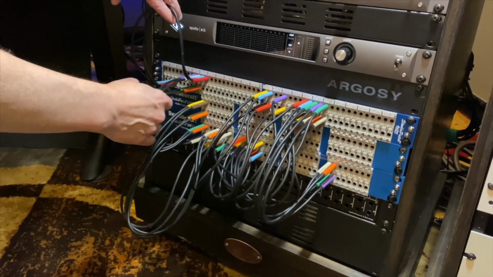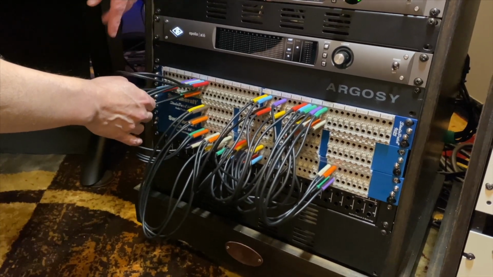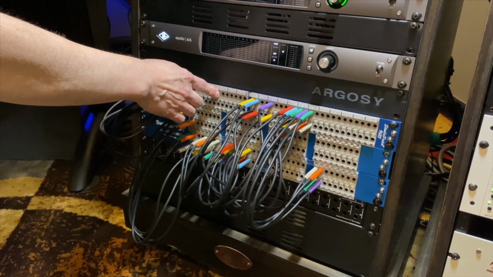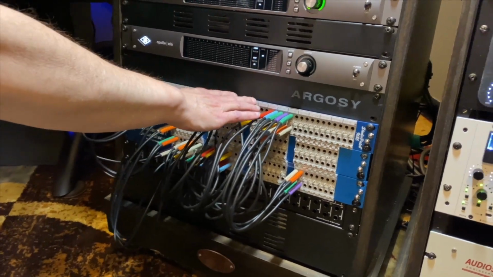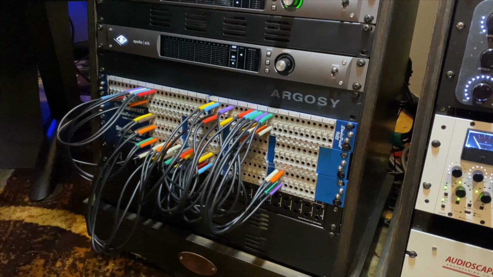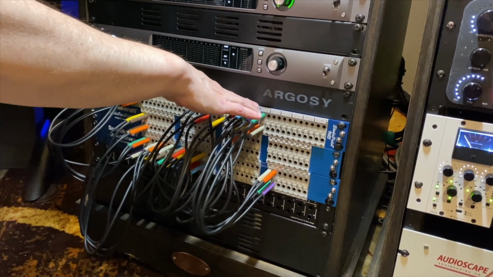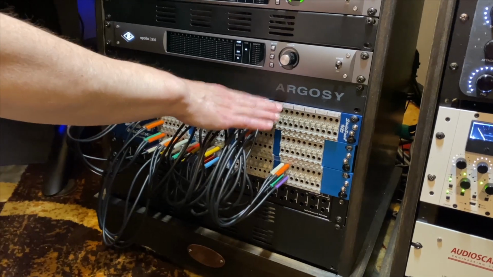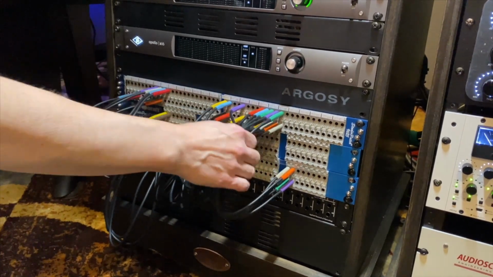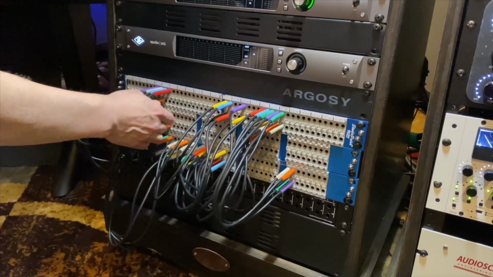These two here, this is the effects insert for the Fusion. Okay, this one right now is empty. We've got some room to expand. Then these are the two 4D subs for the bus sends and returns. Okay, so these are the bus effects. So all of these are coming down to the bottom patch bay, which is where all the hardware is.